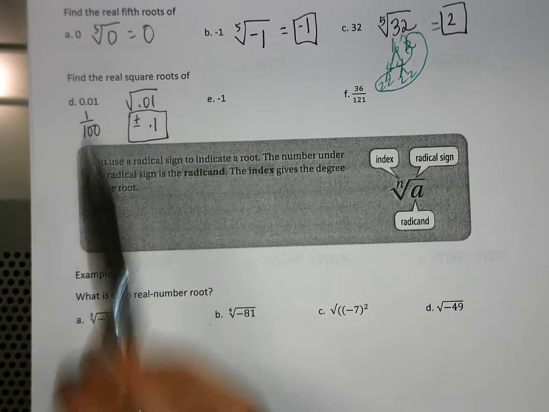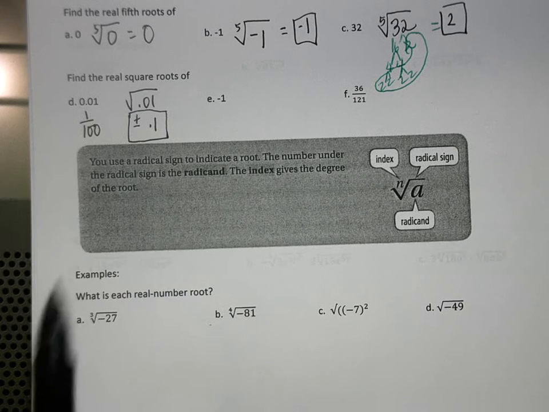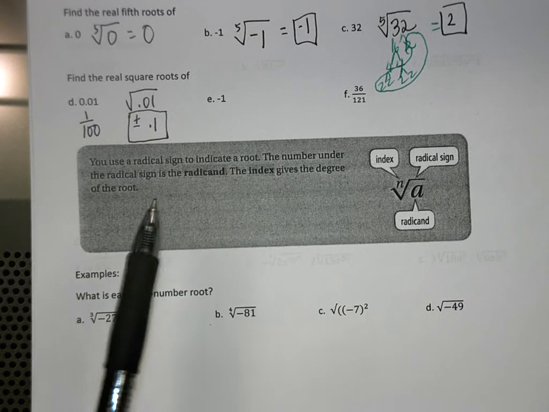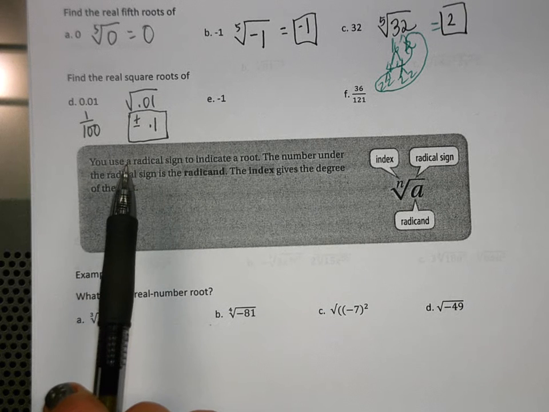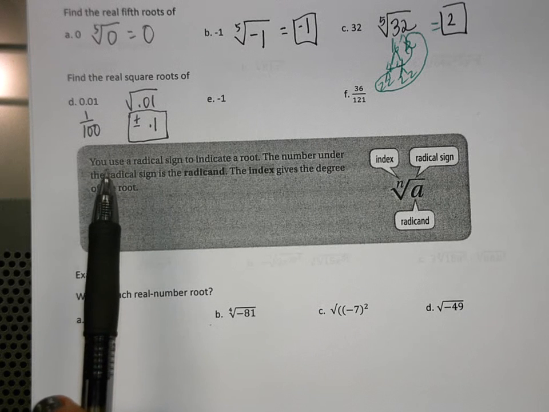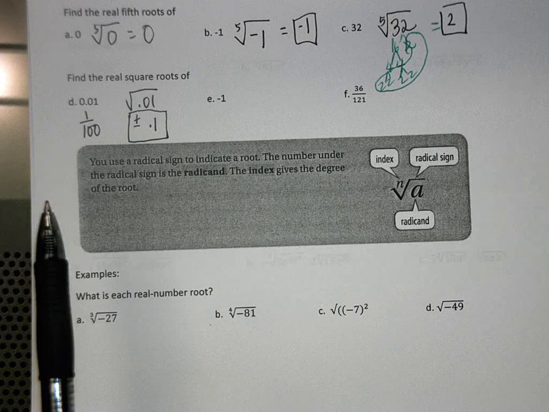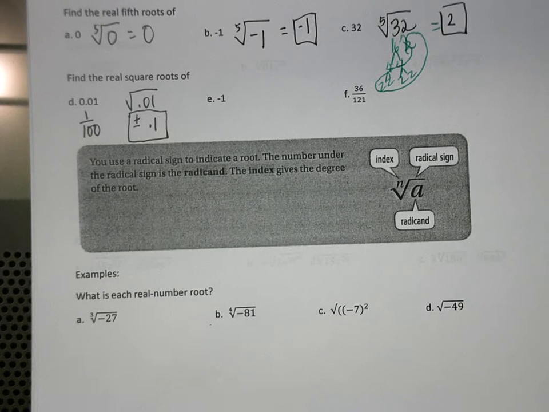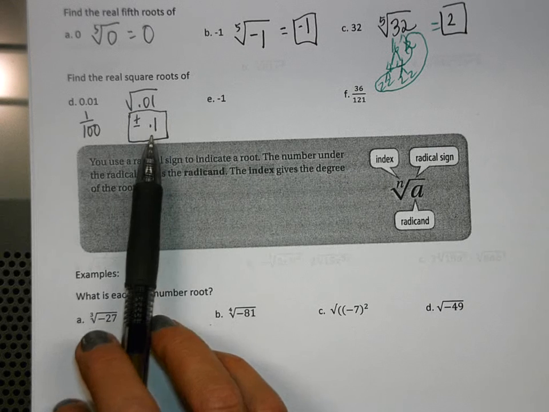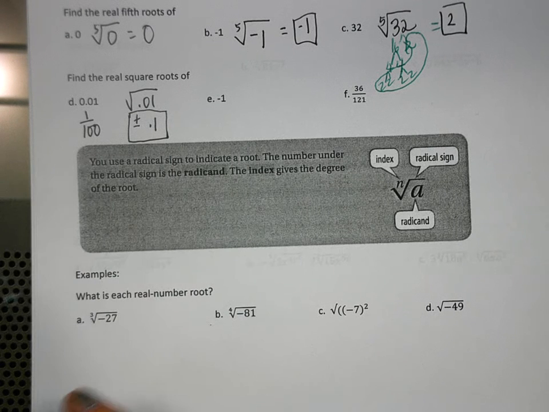I'm going to have you write notes as to why it is the way it is. But when you're dealing with even roots, it will end up being positive or negative when you take the root of it, oftentimes, but not always. So we'll talk through it. Again, if you have an even root and you square it, like if I'm taking 0.1 and I square it, it makes a positive. Does that make sense? So whether the answer was negative or positive, it'll end up making a positive answer. Okay?